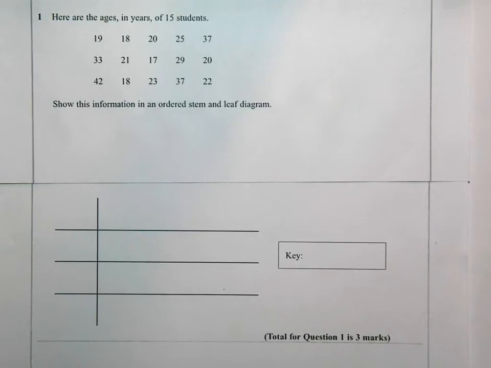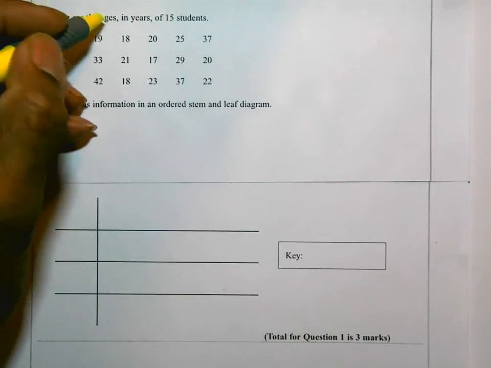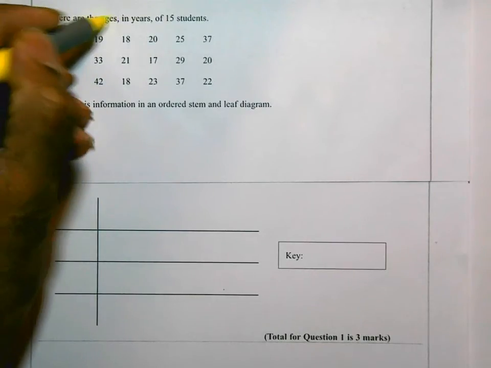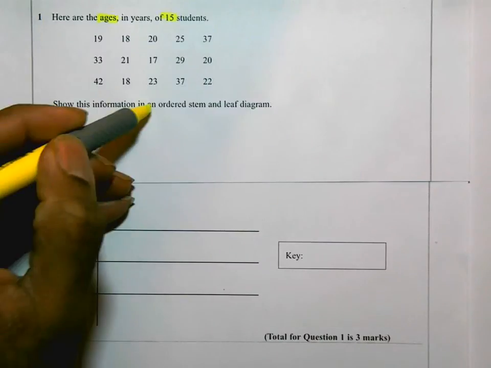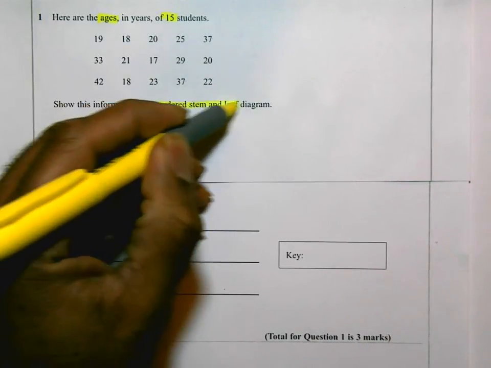This is question 1 on the higher calculator paper. Okay, first things first, read the question. The question says, here are the ages in years of 15 students. So these are the ages and it's 15 students and they're all over here. Then they said, show this information in an ordered stem and leaf diagram.